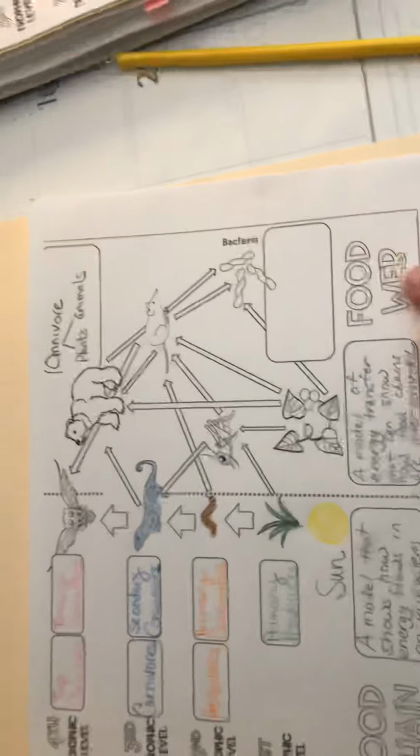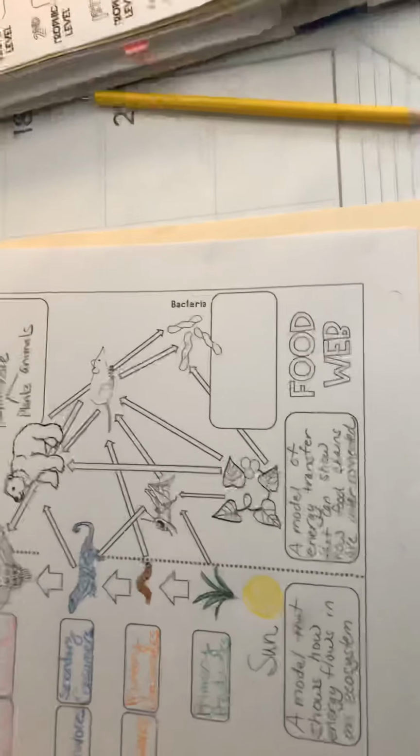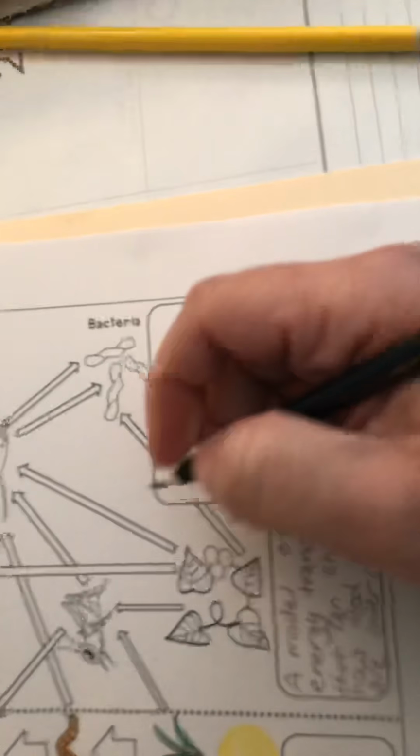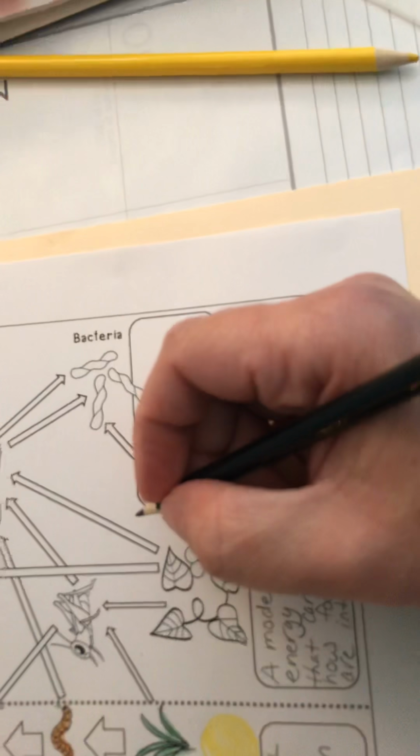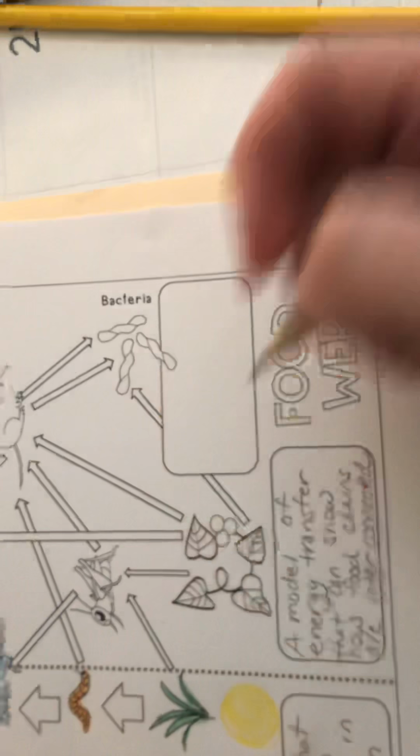Okay. And then the last thing in this food web that we want to make sure we define here is this last one here, which would be decomposers. And decomposers eat dead plant and animal material. They break it apart for us.